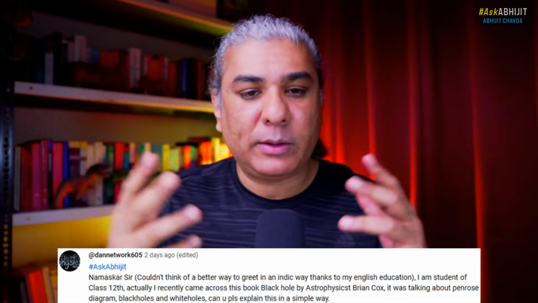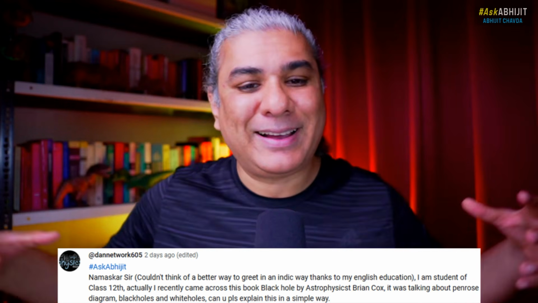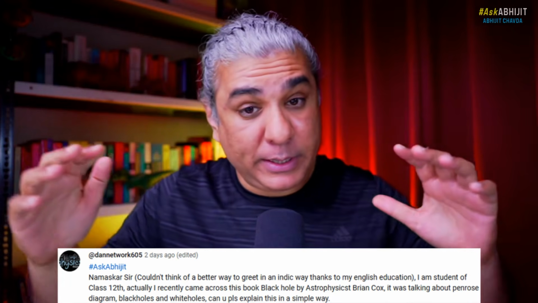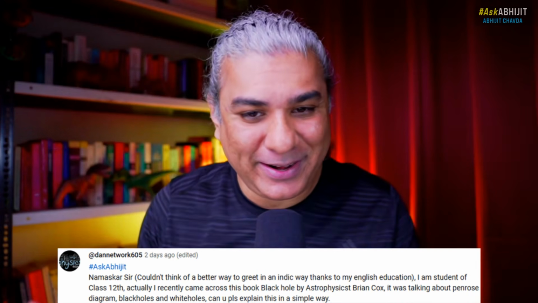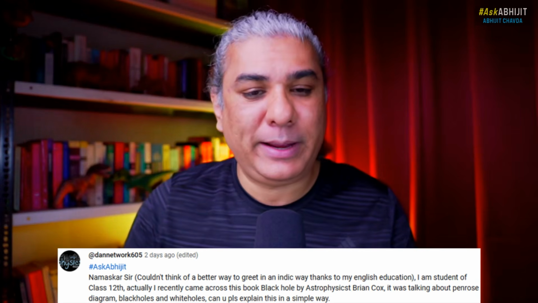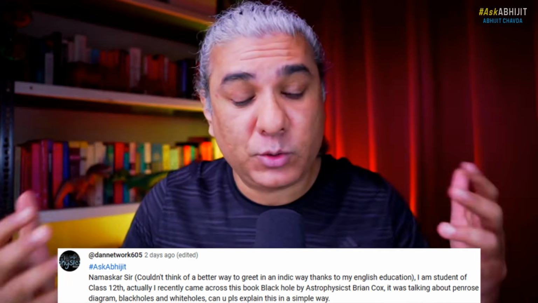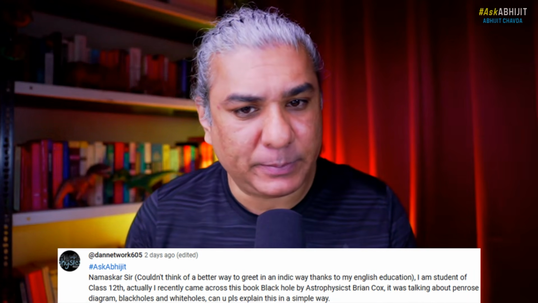So black holes, how are they formed? Black holes are formed when really big stars, much bigger than the sun, run out of fuel and collapse under their own weight, under their own gravity. And then the star's material gets squeezed into a tiny point, theoretically called a singularity, where gravity becomes incredibly intense, the curvature of space-time essentially becomes infinite, and the density of mass becomes infinite.